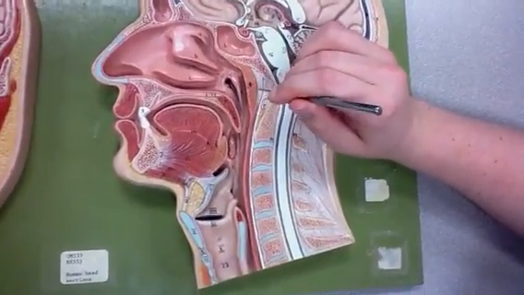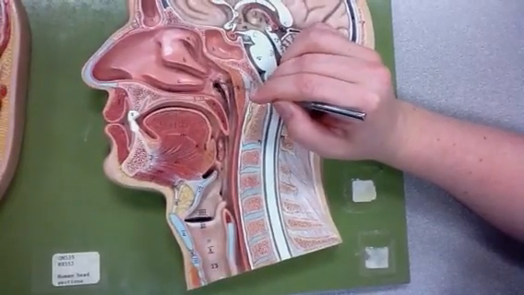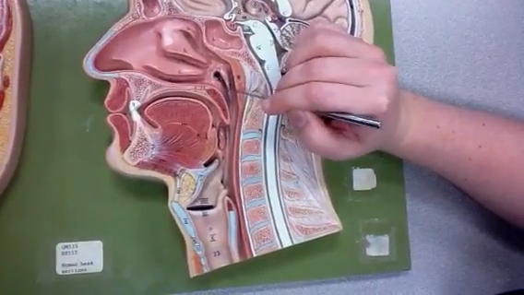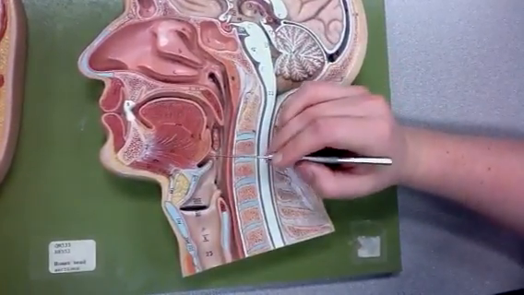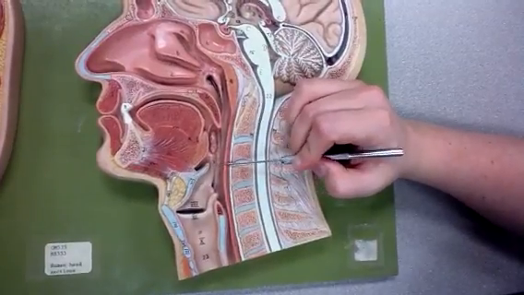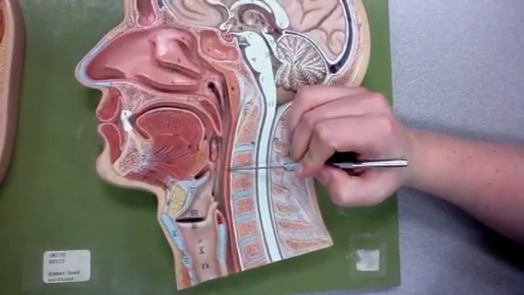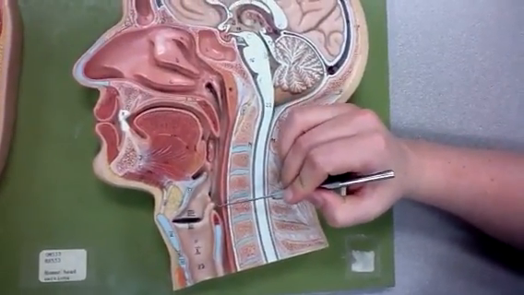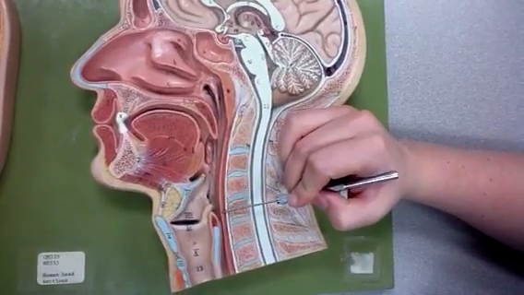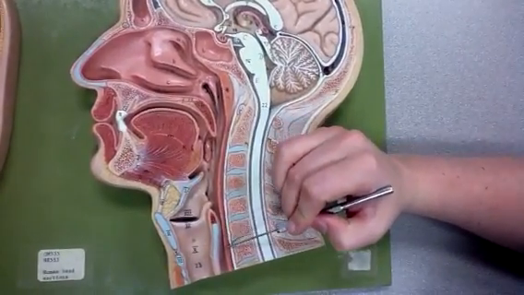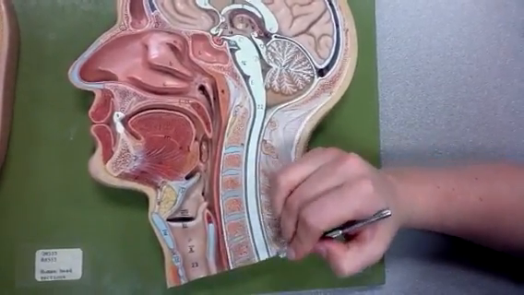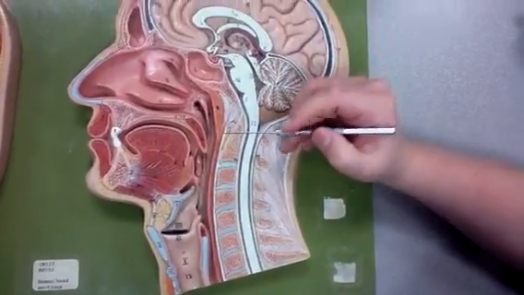This is salpingopharyngeus. This is tensor veli palatini. This is levator veli palatini. Right through here, at the level of the hyoid, we have our superior pharyngeal constrictor. At the level of the thyroid, we have our middle pharyngeal constrictor, and below here is our inferior pharyngeal constrictor.